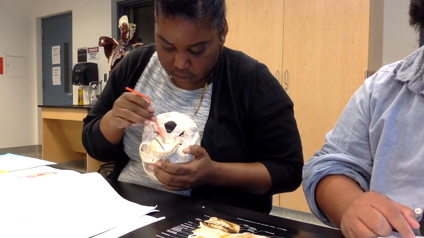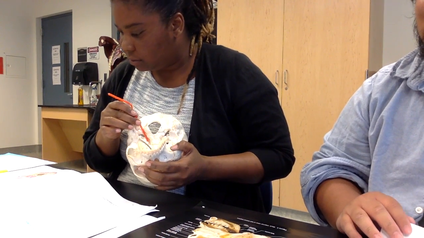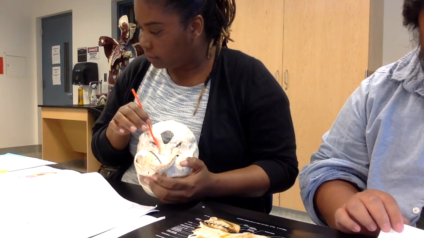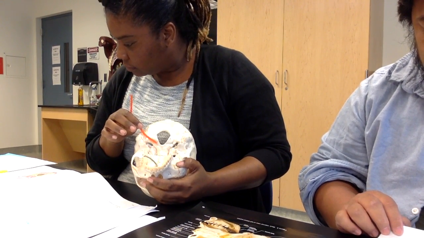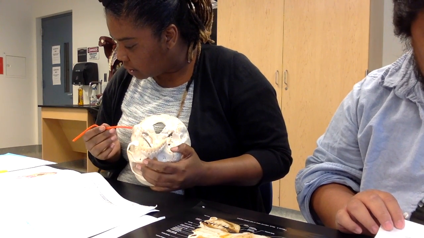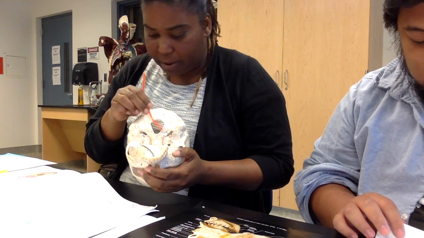Do you guys know the names of that? What else do we need on here? There's a ton of stuff. All the foramens, basically. The foramens are crazy long, but the first one is this one in the middle, which is the foramen magnum.